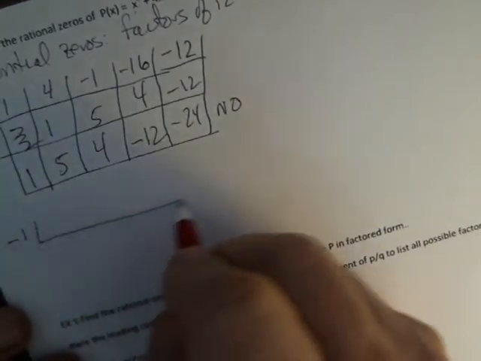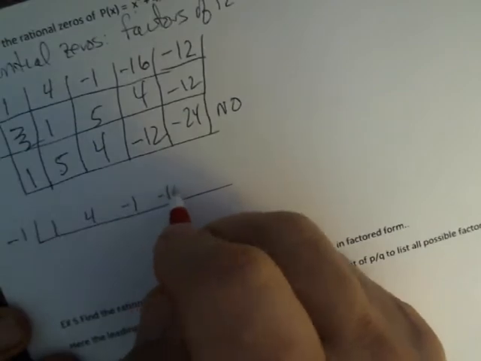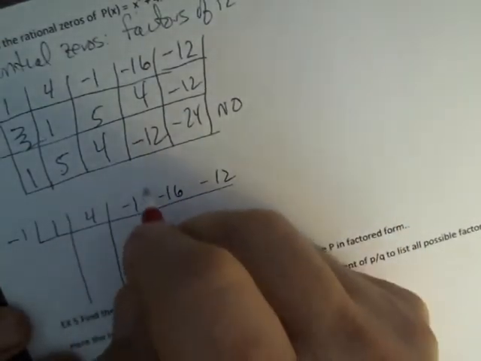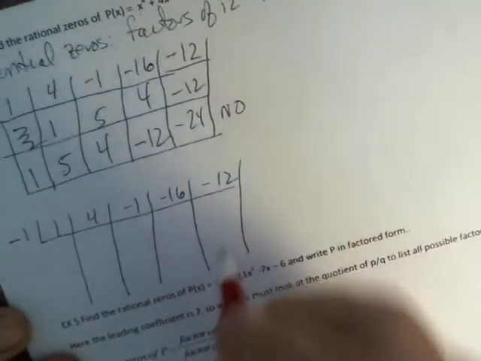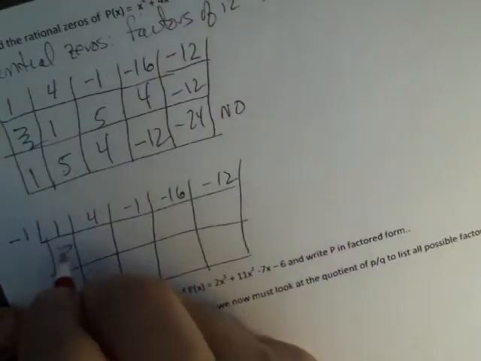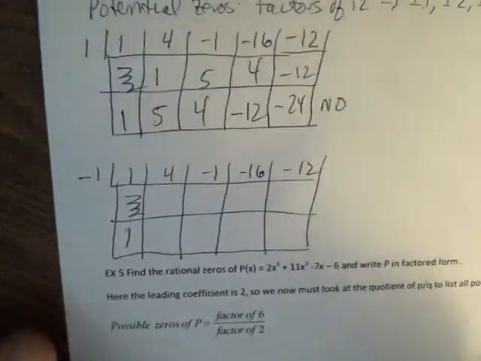Now I try -1. You know what I like about this is it's just a big puzzle when you're trying to find a solution to the puzzle. A lot of people don't look at things like that, but I do.